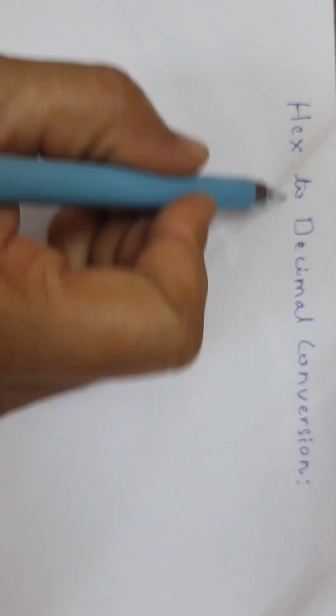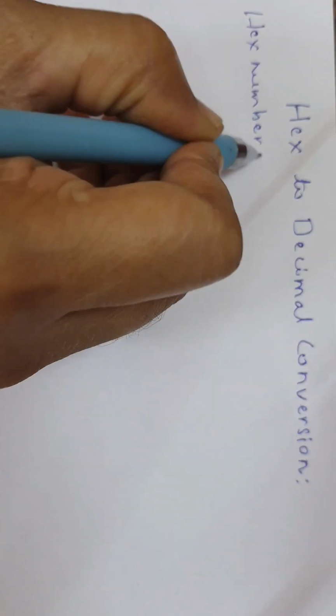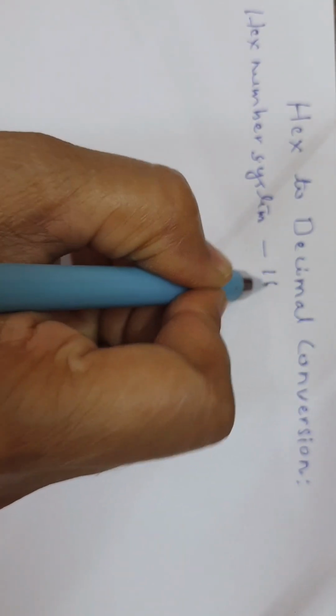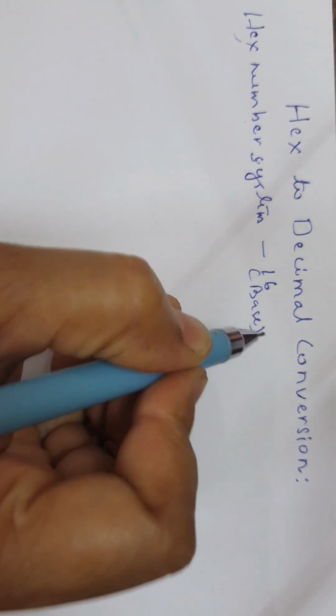Today we shall discuss hex to decimal conversion. So, hex number system. In that the base is 16.